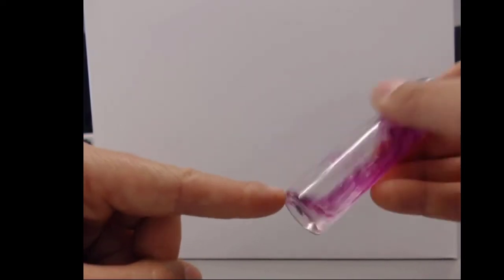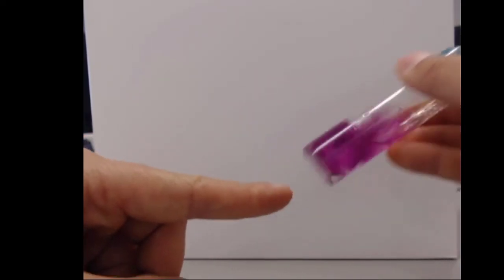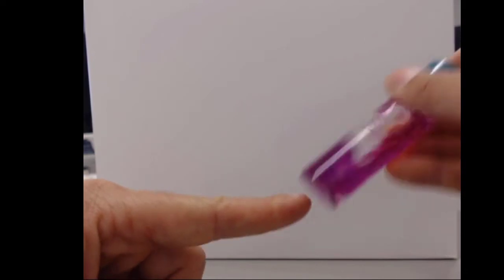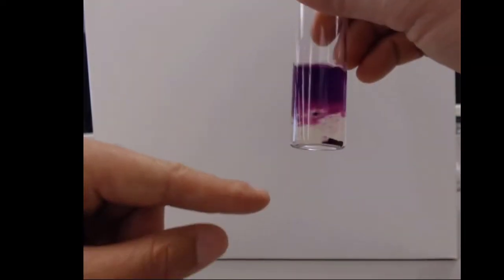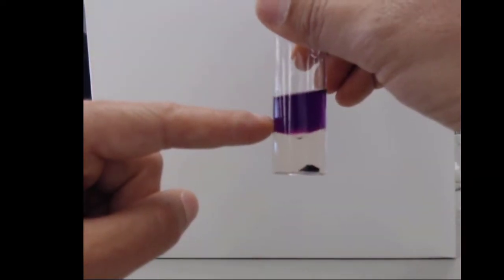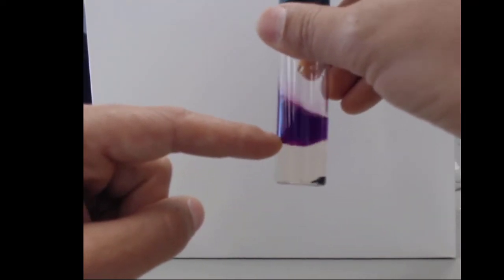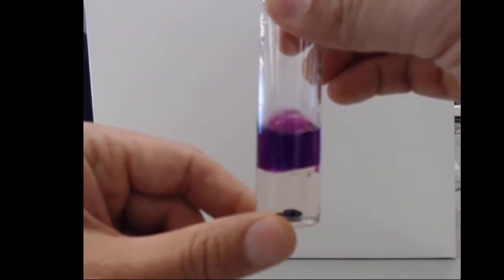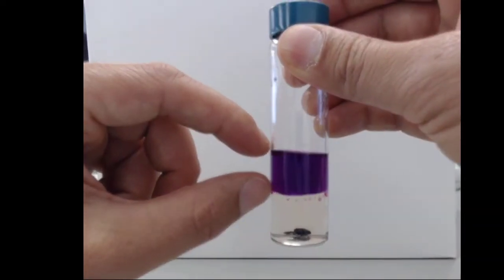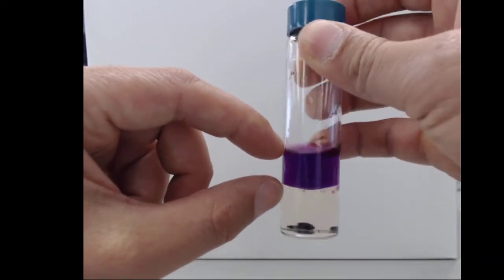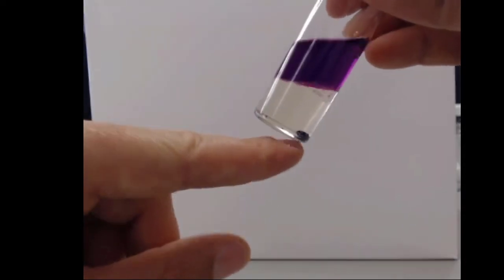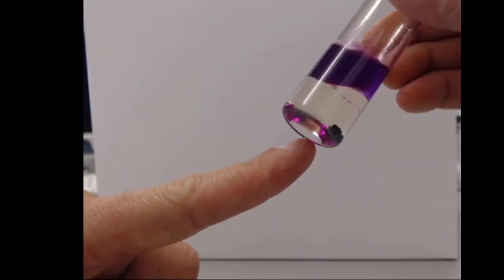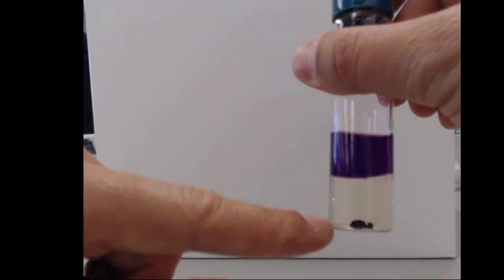Now I'm going to shake this up a lot. Essentially what I'm trying to do is make it so the iodine crystal is exposed to the hexane. And when the iodine crystal is exposed to the hexane, it dissolves up there some. There's a limit to how much will dissolve if I put in too many crystals, but the more I shake it, the more I can make this layer turn purple from the iodine in hexane, versus having this crystal down on the bottom where we don't really get any purple because the crystal doesn't dissolve in water, it dissolves in hexane.